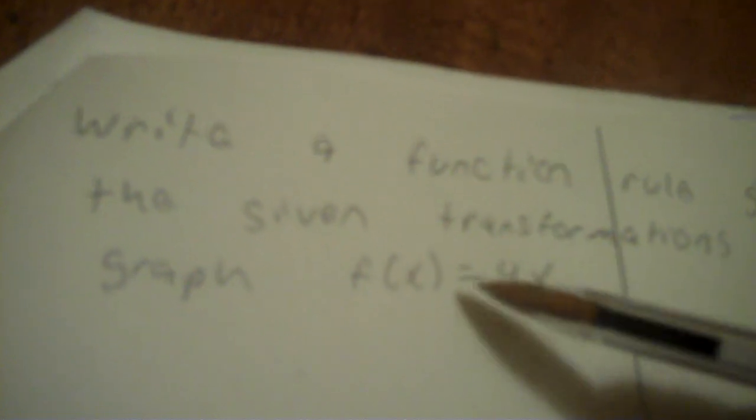Okay, last problem, last set. Write a function rule g of x. So I want everybody to write g of x equals right there. And you're going to make the following transformations of the graph f of x equals 4x. So you're going to want to write that both times.